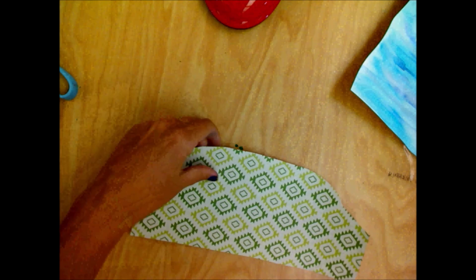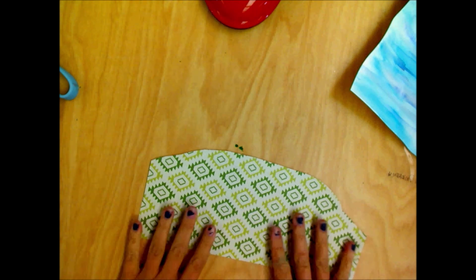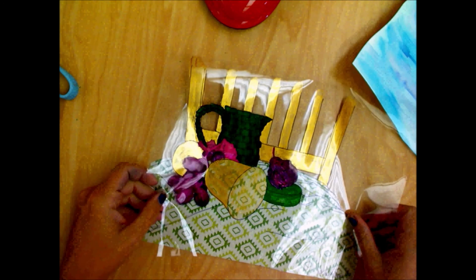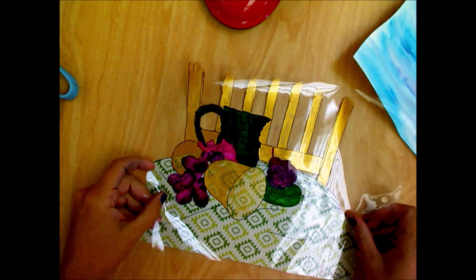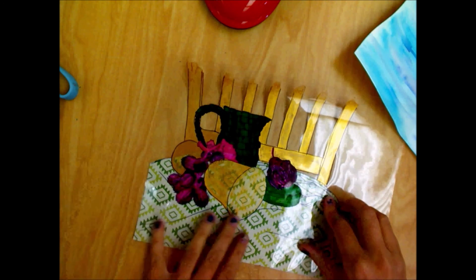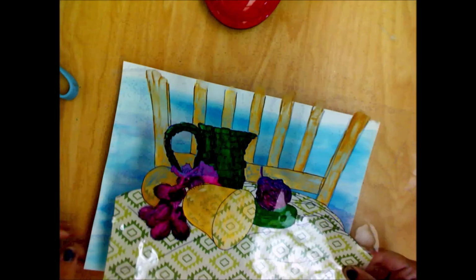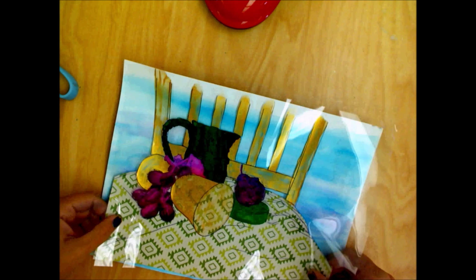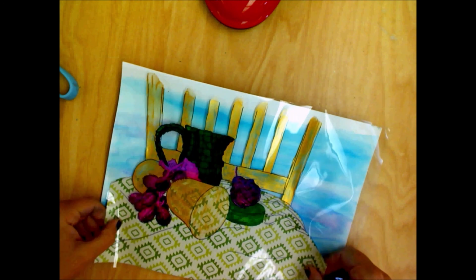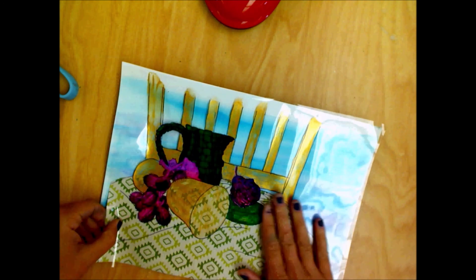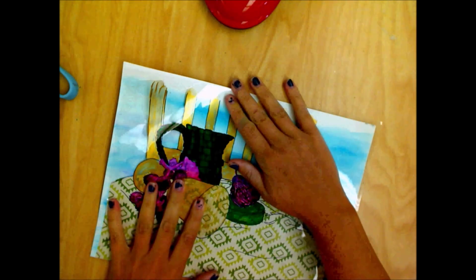Okay, that's all fresh. So now I have my foreground, I have my middle ground, which my foreground should align with, and I have my background. Okay, and that's how it all goes together.